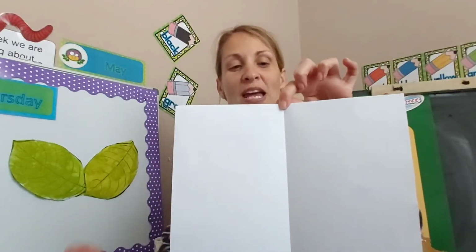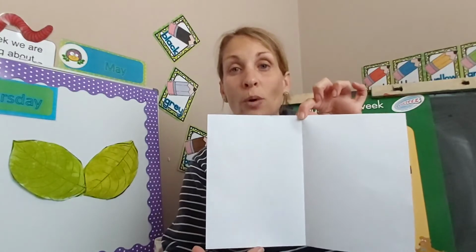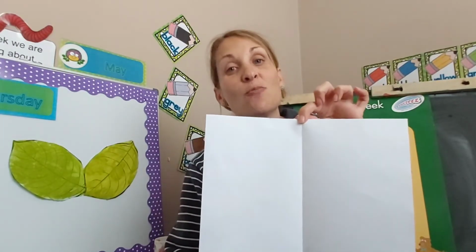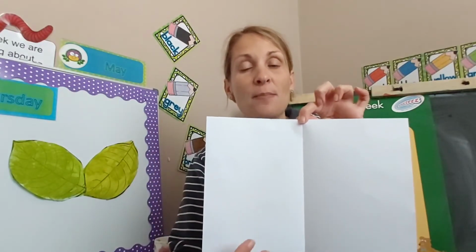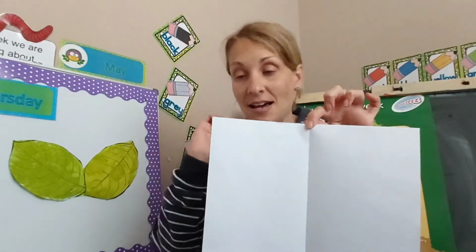Okay, now do you see I've got a nice half in the middle? Now what I want you to do is only on the one side, not on both sides, I want you to paint some colors in the shape of a butterfly wing. We are going to make our butterfly wings today and tomorrow we're going to finish our butterfly. So paint a butterfly wing only on the one side.